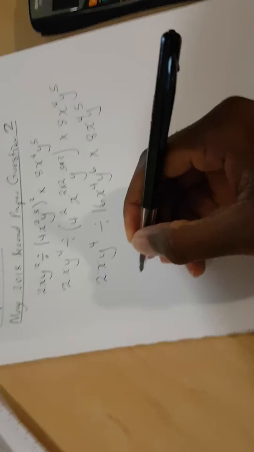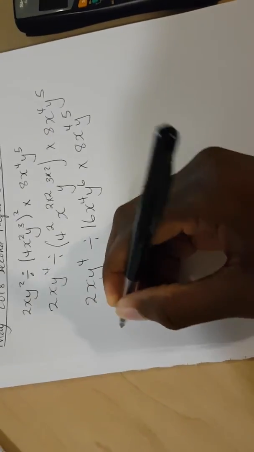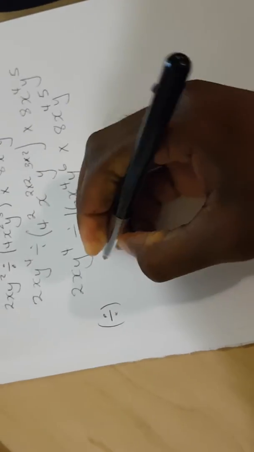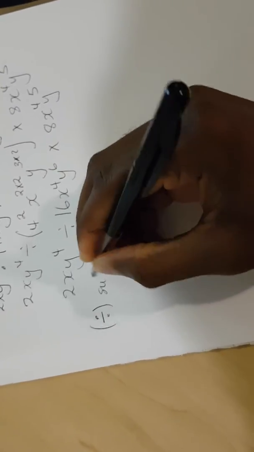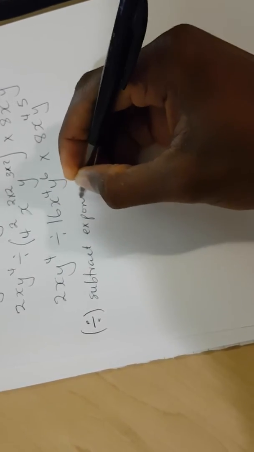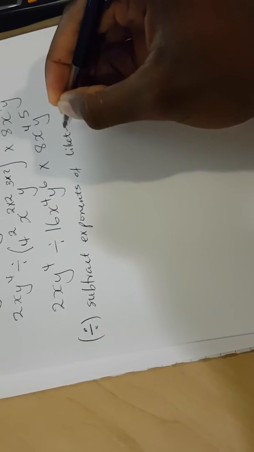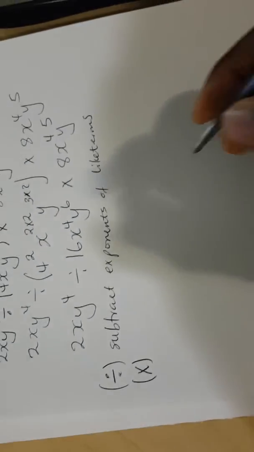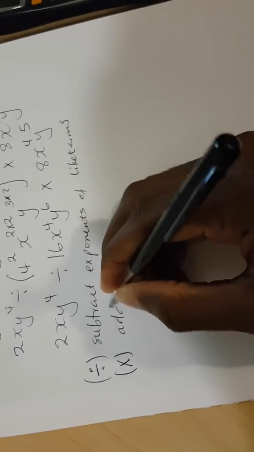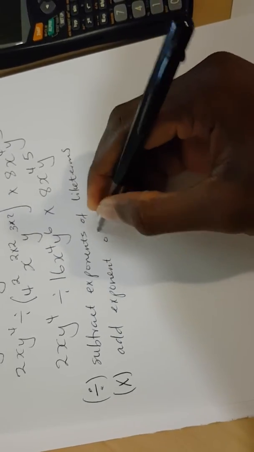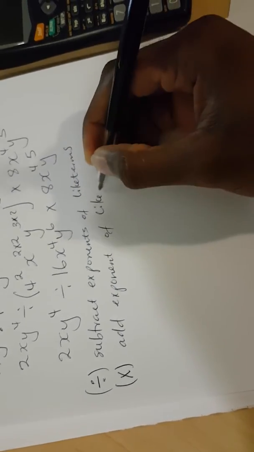Now there is something that you must know. Firstly, I will put it this way. Under division, subtract exponents of like terms. Under multiplication, add exponents of like terms.